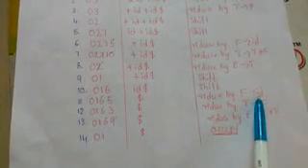R6 is F to ID. So output the production F to ID and the length of RHS is 1. So pop state 5 from the stack. The state which appears on top of the stack is 6. Find out goto of 6 comma F. Goto of 6 comma F is 3. So push state 3 onto the stack. This is the next configuration of the stack and input buffer respectively. And the action is reduce F to ID.